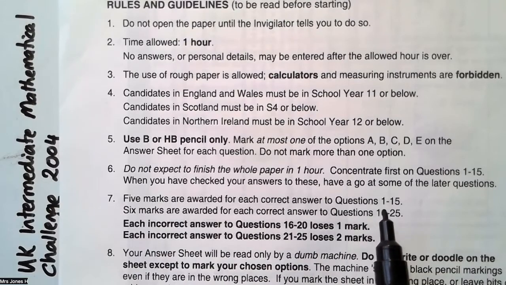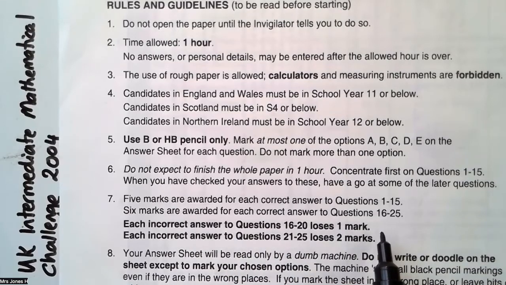5 marks are awarded for each correct answer in questions 1 through to 15. And then 6 marks are awarded for each correct answer in questions 16 through to 25.